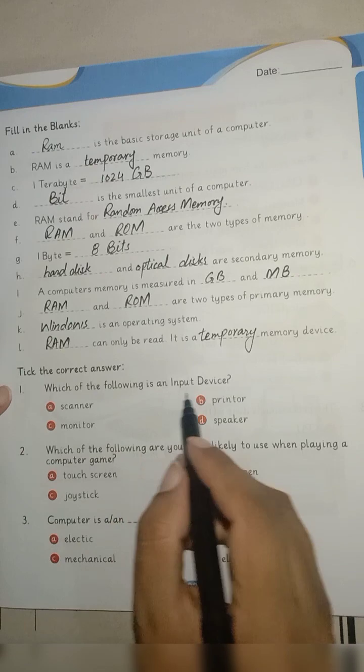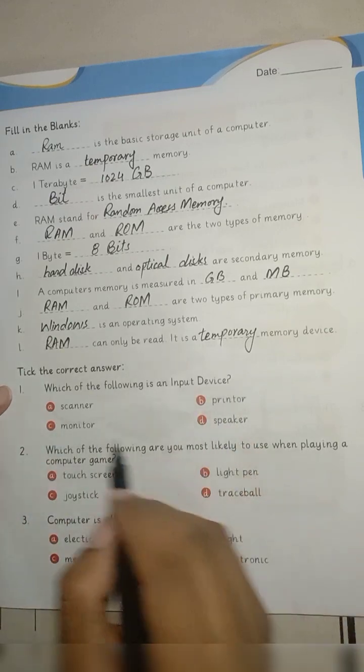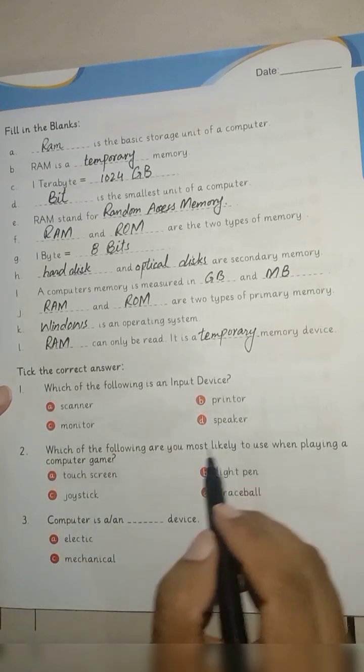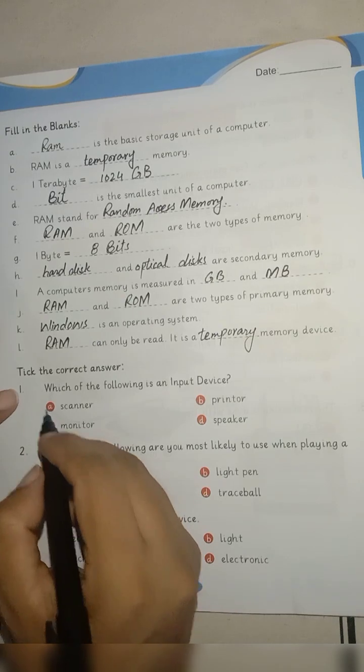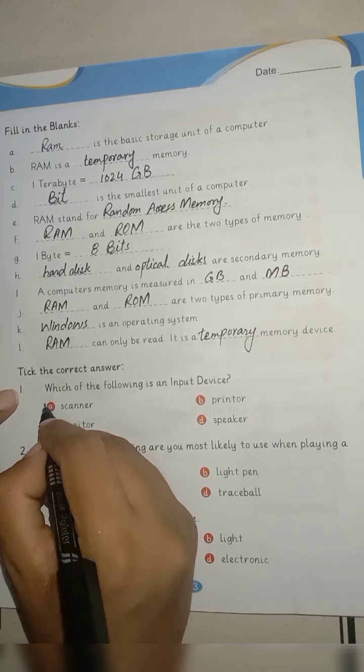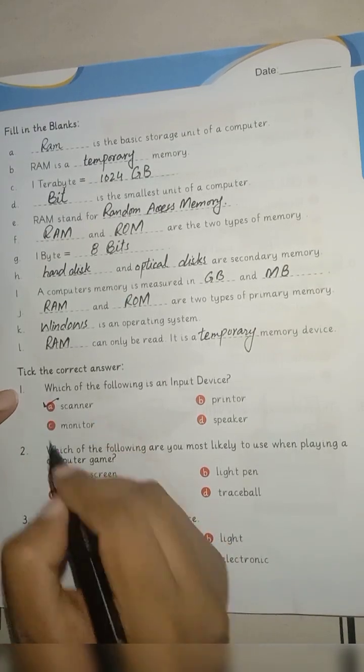Pick the correct answer. Which of the following is an input device? Scanner, printer, monitor and speaker. So scanner is an input device.